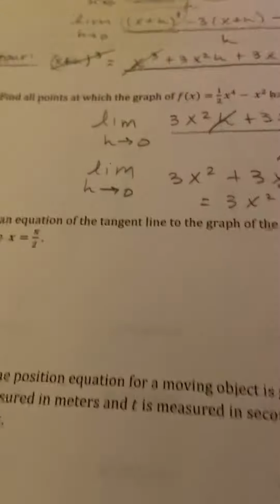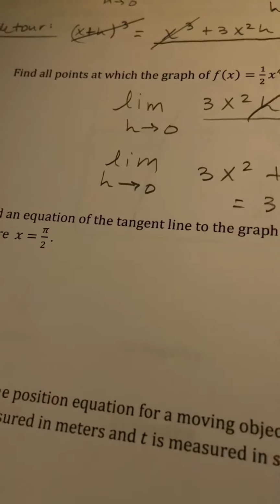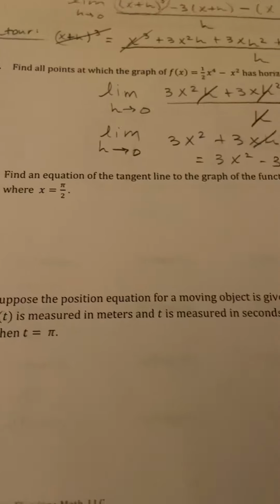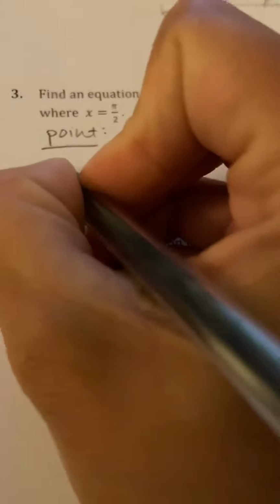Now let's help you a little bit with number 3. Find an equation of the tangent line to this graph at this point. Remember, to write a tangent line or normal line, you need 2 things. That is a point and a slope.